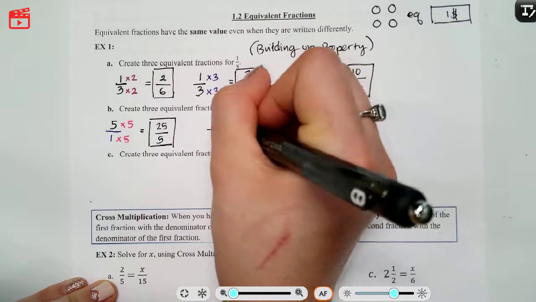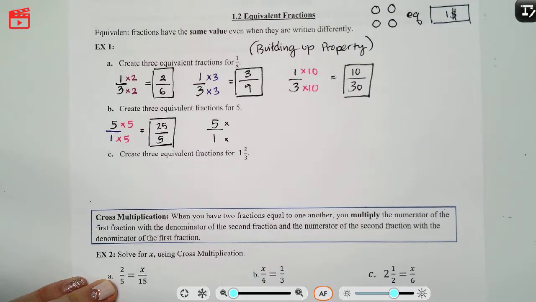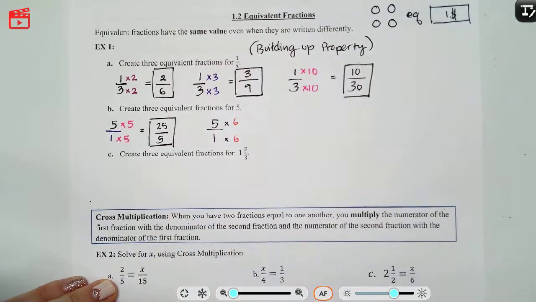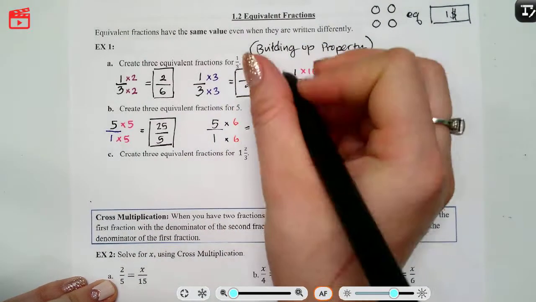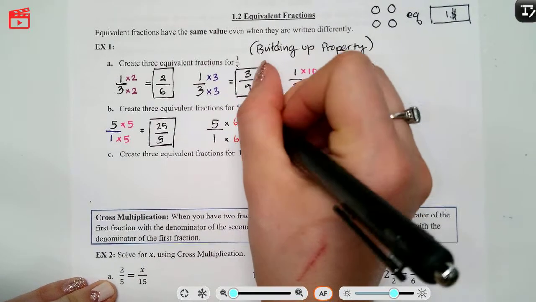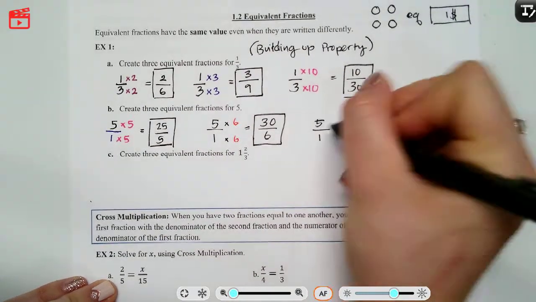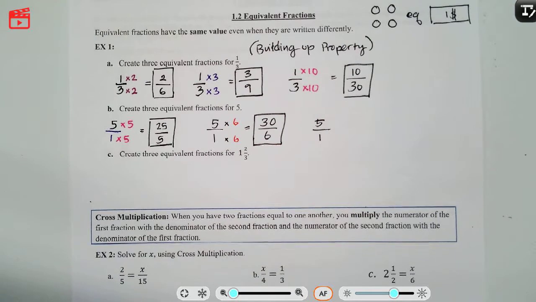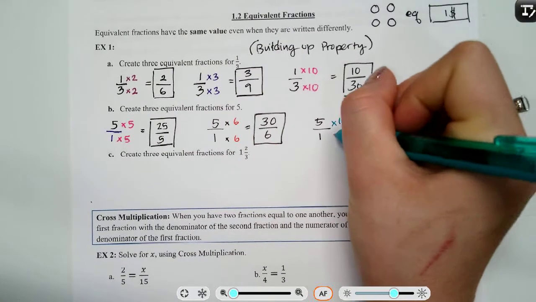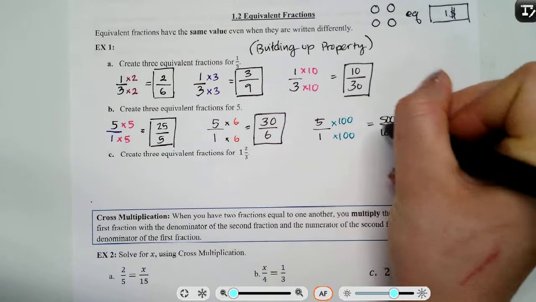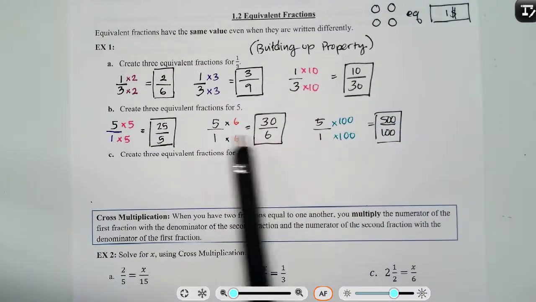And 5 over 1, what are we going to multiply that by? How about 6? That's going to be 30 over 6. And then one more equivalent fraction. Why not? Let's be fun and pick some huge random number. Let's go with 100. So 500 over 100. So notice this number and this number are all equivalent fractions for 5.